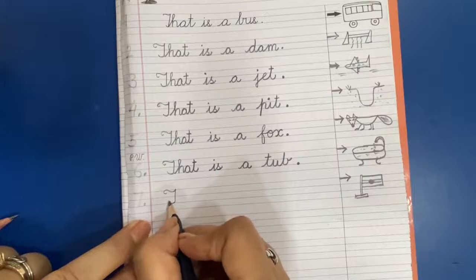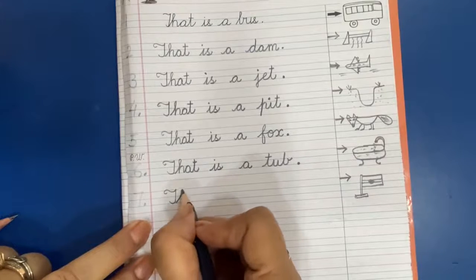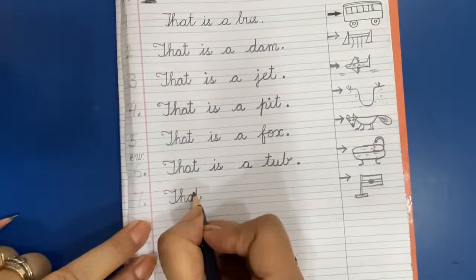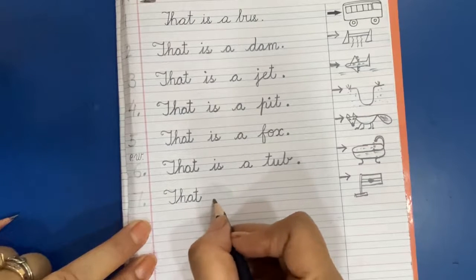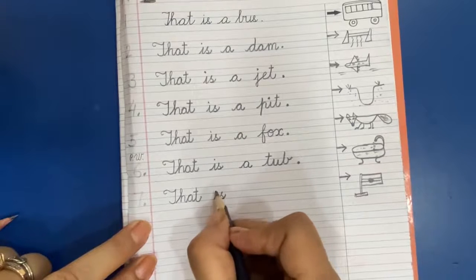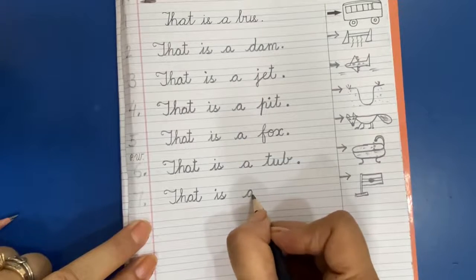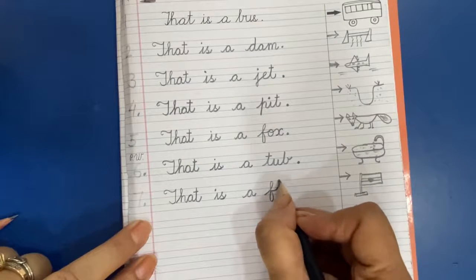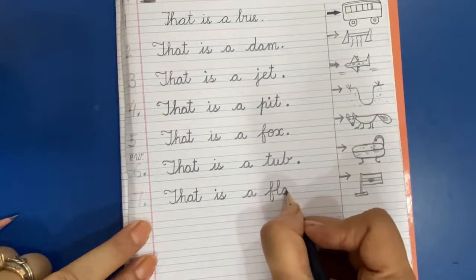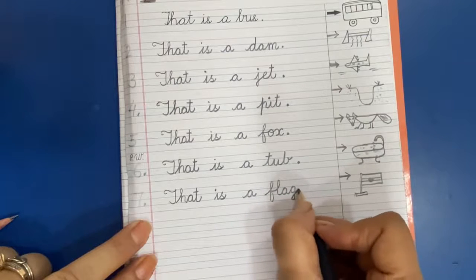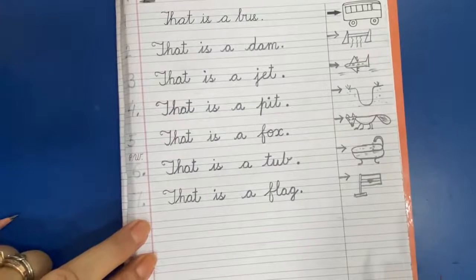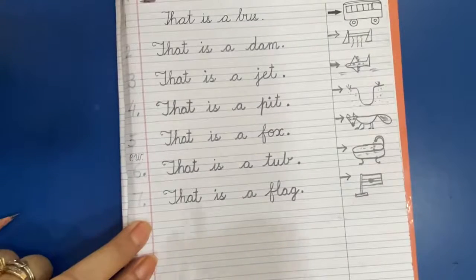So what is that? Start forming a T, H, the, at, that. That is a f, l, a, g. That is a flag. All right. So you can draw some more pictures and practice writing that.